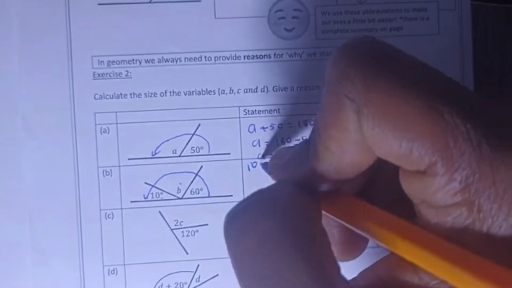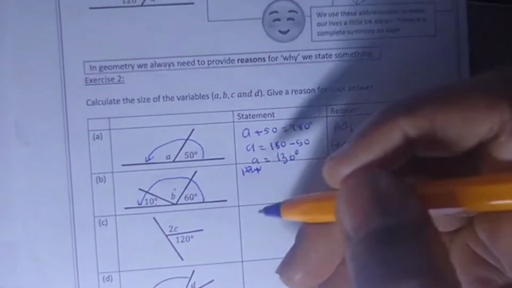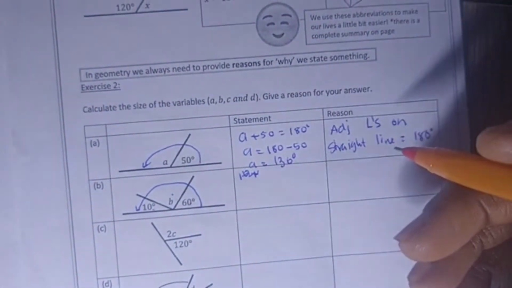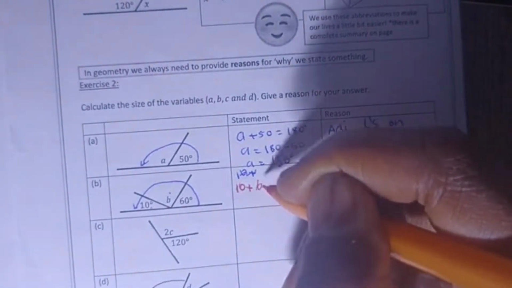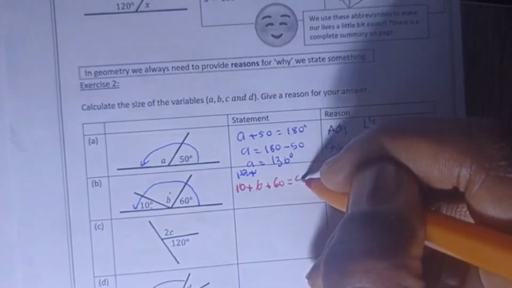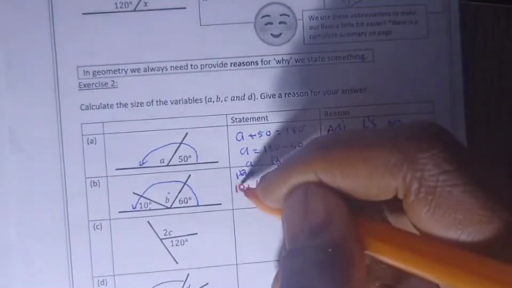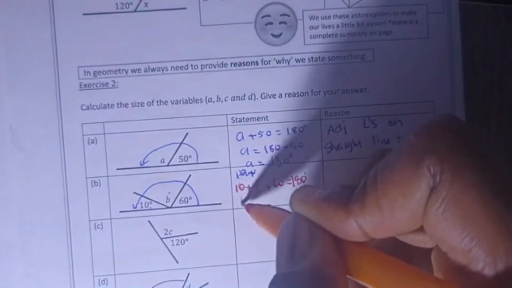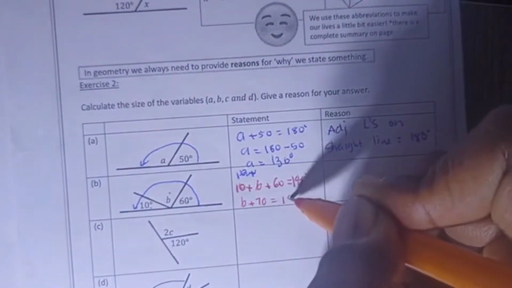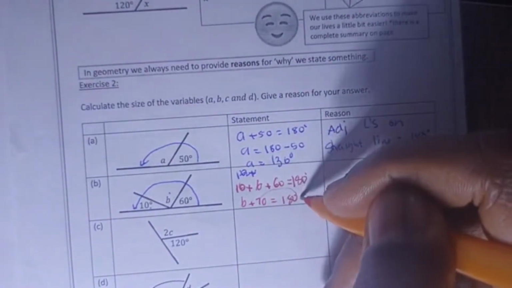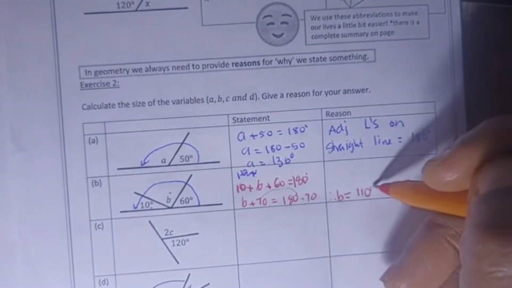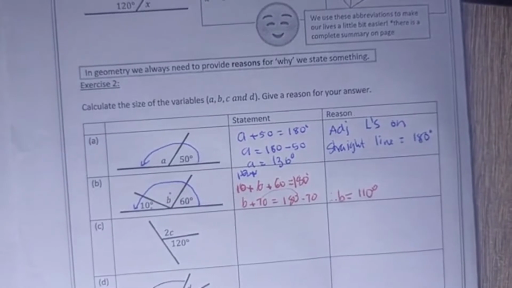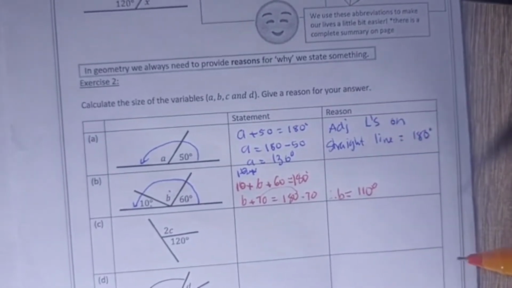So I'm going to say 10 plus B plus 60 must give me how much? 180 degrees. So obviously 10 plus 60 is 70. So B plus 70 equals 180. Take that one, we're going to subtract. So actually B is how much? 110. I hope I'm correct. If you're not sure, use a calculator. Don't try to act like a Superman.